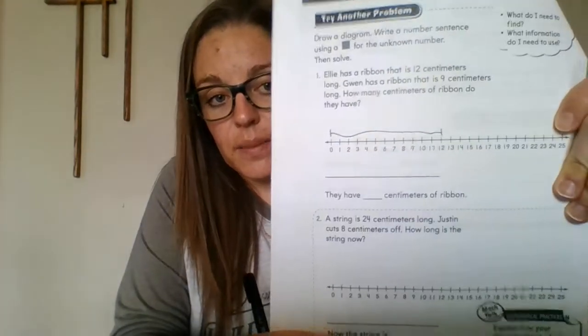So Ellie has a ribbon that is 12 centimeters long. Gwen has a ribbon that is 9 centimeters long. How many centimeters of ribbon do they have? So this time we are adding Ellie's amount of ribbon and Gwen's amount of ribbon to get a total amount. So we know Ellie has 12 centimeters of ribbon. So I might start by drawing Ellie's ribbon on there. So I start at the 0, and I'm going to go up to the 12. So I'm just going to mark it like that. So that's how I'm using my diagram.